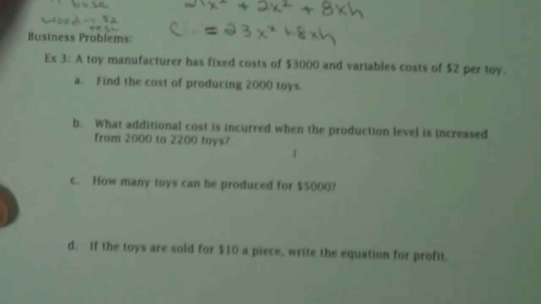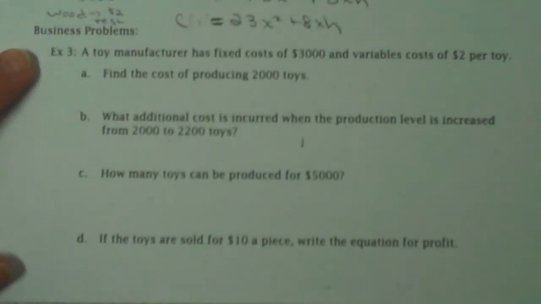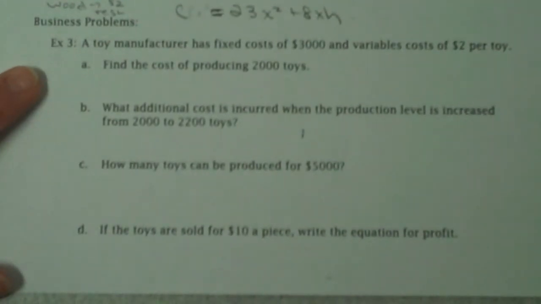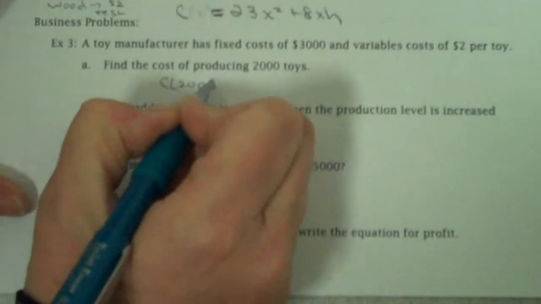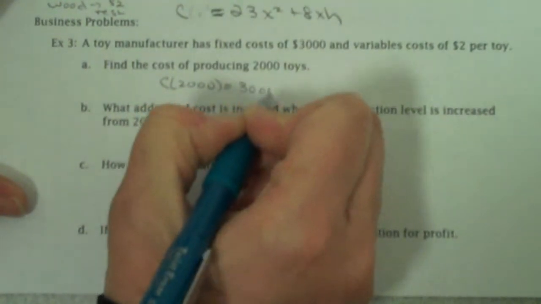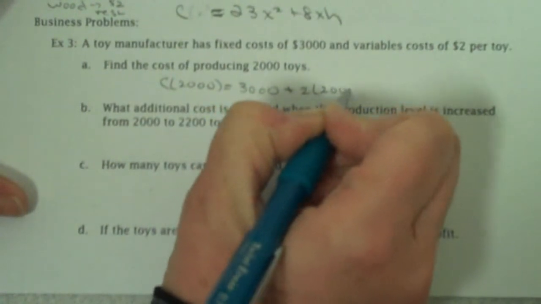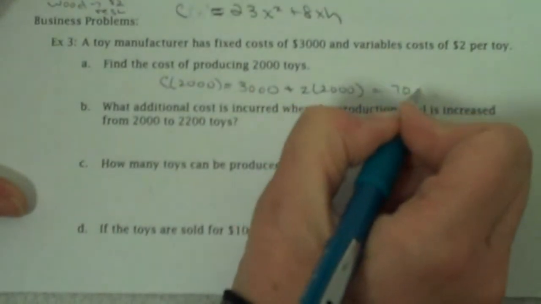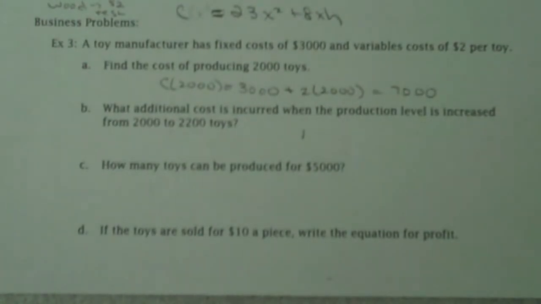So, business problem. We've got a manufacturer of toys who's got a fixed cost and a variable cost, which we've talked about previously. And if he's going to make 2,000 toys, that's going to look like all of his fixed costs will be spent because he went into business, and we're going to be charging $2 for every one of those 2,000 toys he makes, and that means that he's going to have $7,000 available to make 2,000 toys.